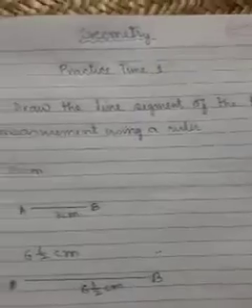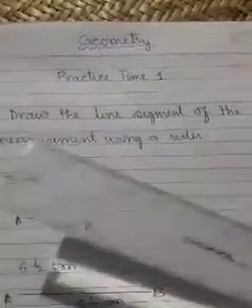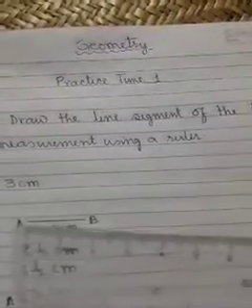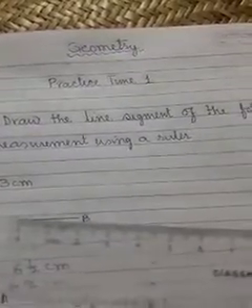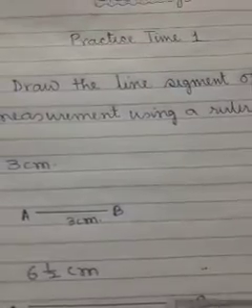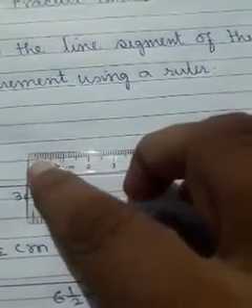So in my practice time 1, you have to draw the line segment of the following measurement using a ruler. This is called a ruler. Generally we say a scale, but actually in maths we say ruler. So in question number B1, you have to draw a line segment of 3 centimeter. So be careful. You see, in your ruler, it starts from 0. Always put a point on 0 and draw the line.